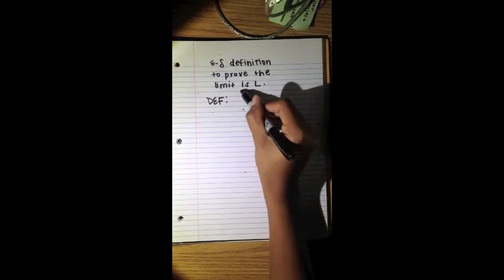because this is what you're going to base your proof on when you prove that the limit is L when it is given.